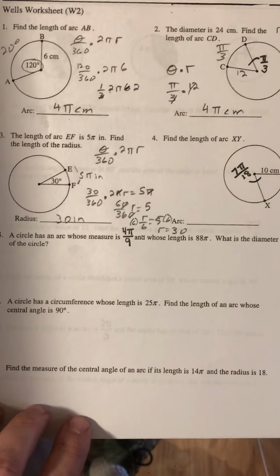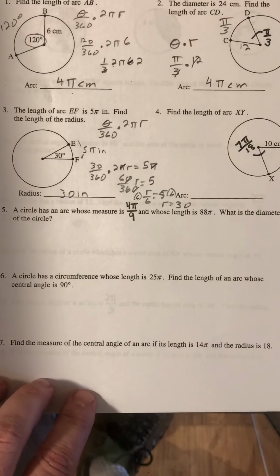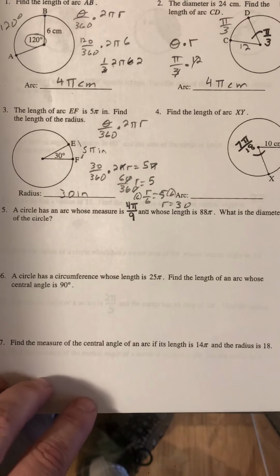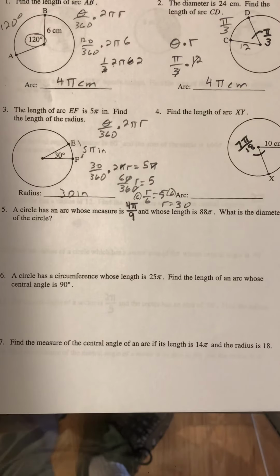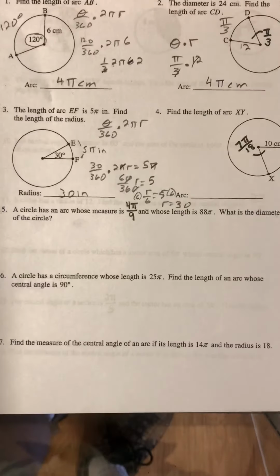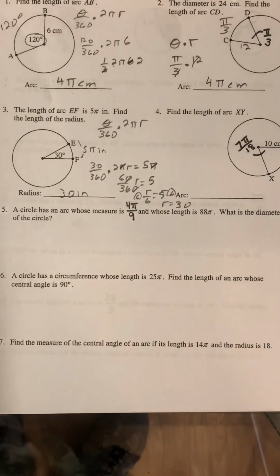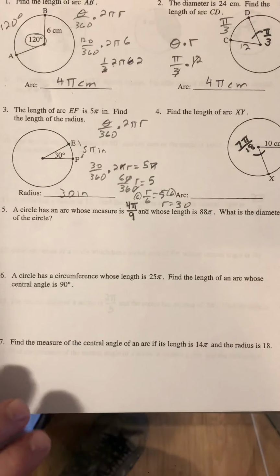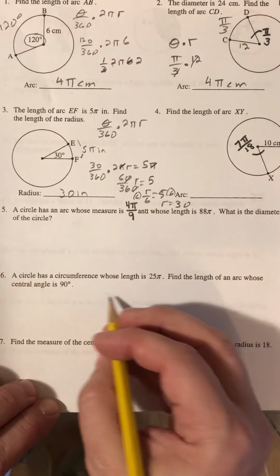I will look at number 6 in a little bit more detail. A circle has a circumference whose length is 25 pi. Find the length of an arc whose central angle is 90 degrees. Well, I know the circumference is 25 pi.